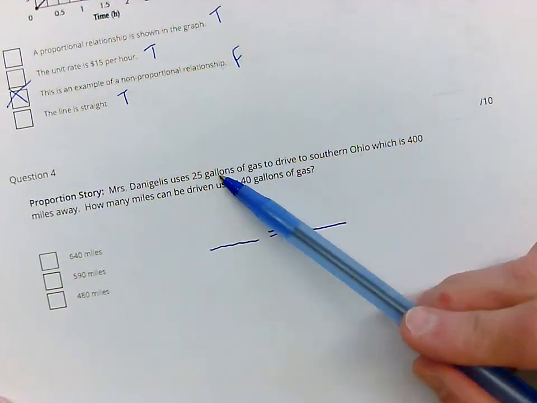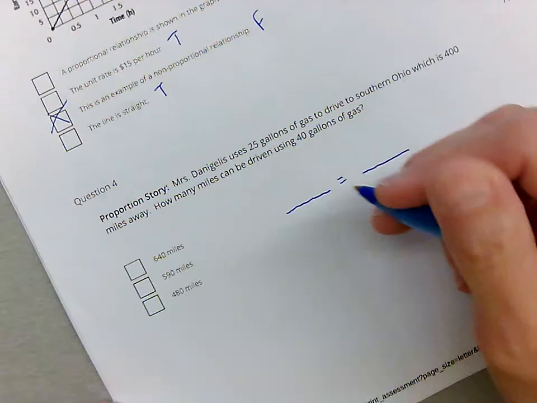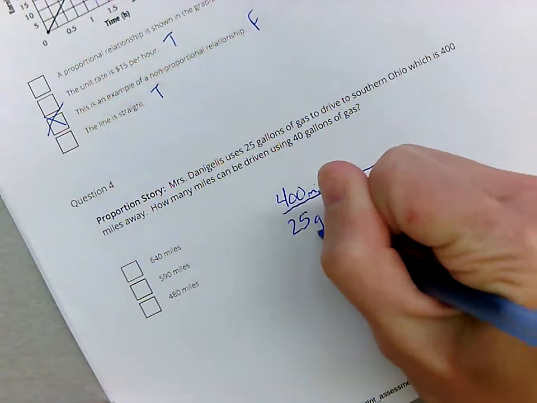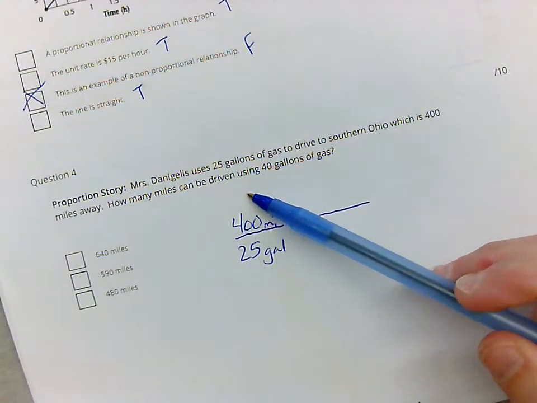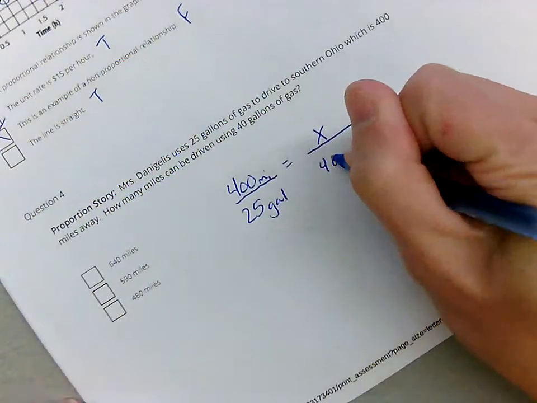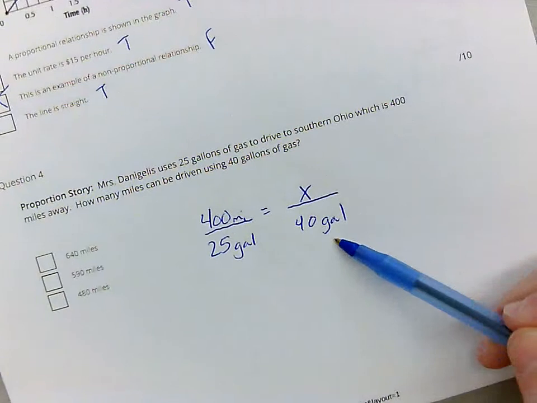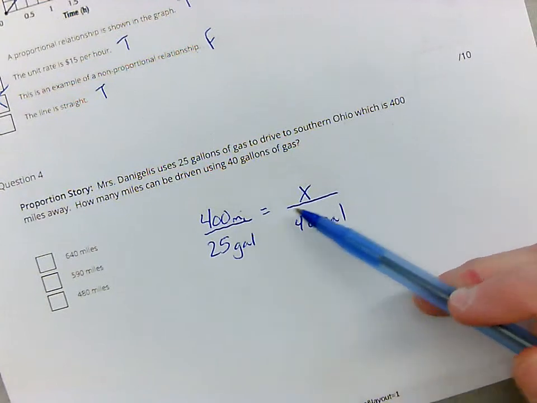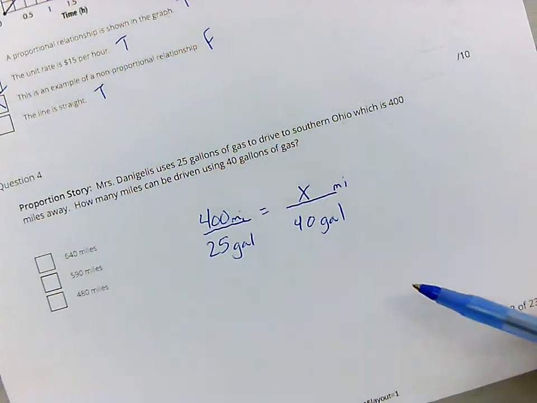So if she is using 25 gallons of gas and it's 400 miles away, I'm going to start with that, 400 miles, 25 gallons of gas, and you're trying to find out how many miles can be driven using 40 gallons of gas. So what I'm doing here is matching labels together, right? Gallons and gallons go together in the denominator here, and I'm trying to find miles with 40 gallons. So miles in the numerator, this is going to end up being miles once I solve it, because it's asking you how many miles.